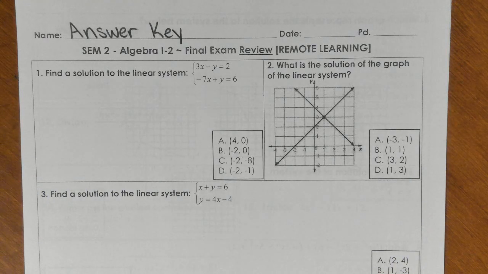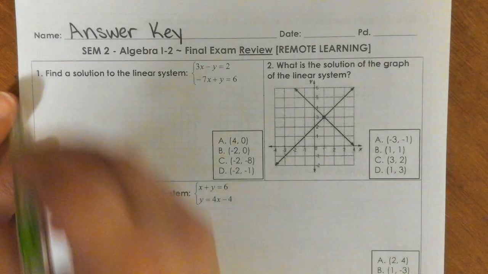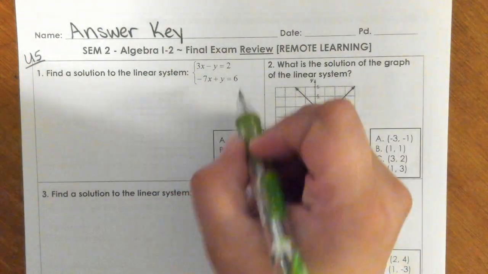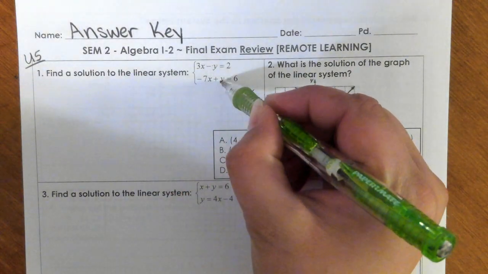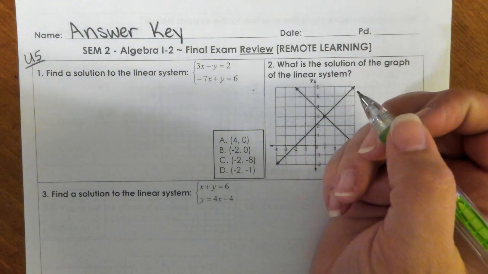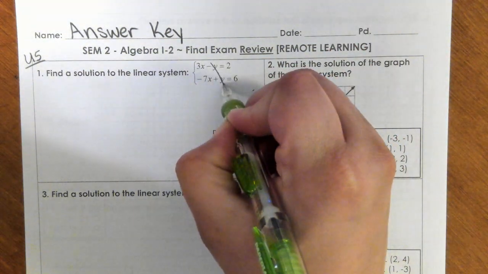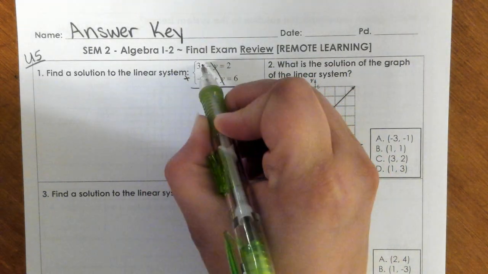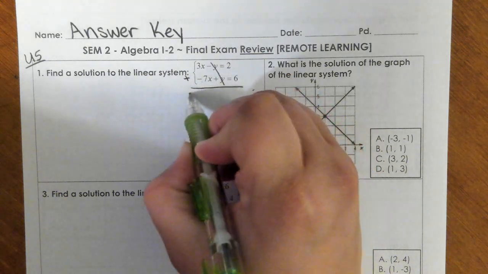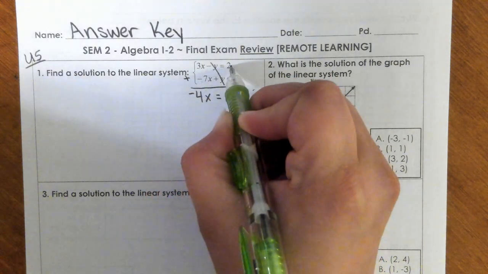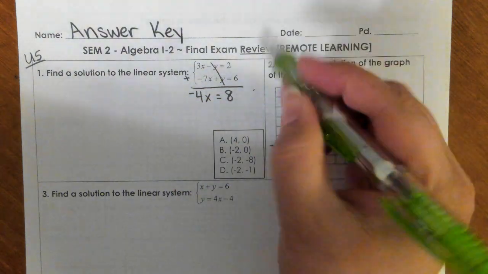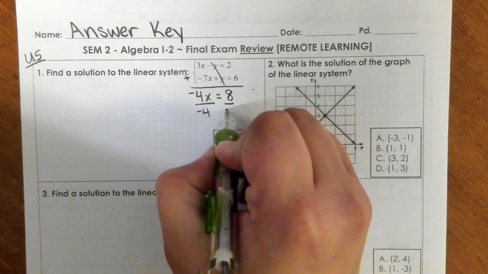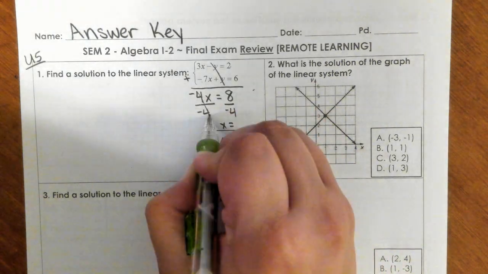So for the first part here, this will be Unit 5, and that was linear systems. For the first one, I see that I have a negative 1y and a positive 1y, so I can use the elimination method by eliminating these, and then I would combine straight down. So 3x minus 7x is negative 4x, and 2 plus 6 is 8. 2 and 6 were both positive, so I just added them. To get x by itself, divide by negative 4, and x would be negative 2.